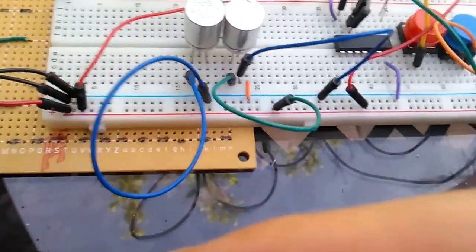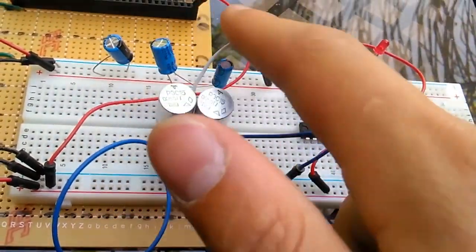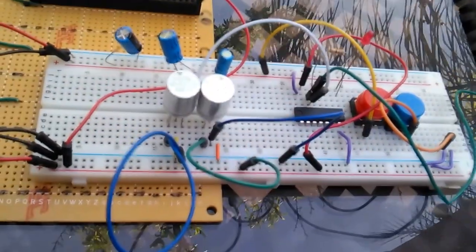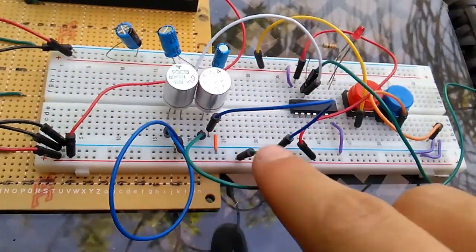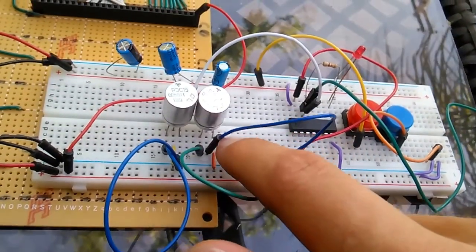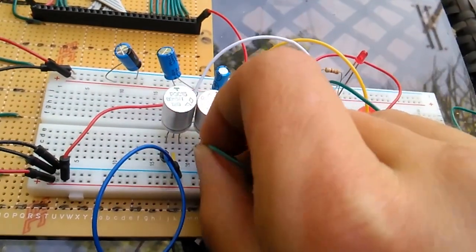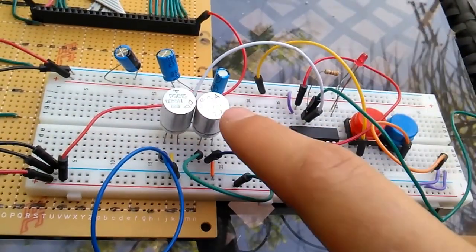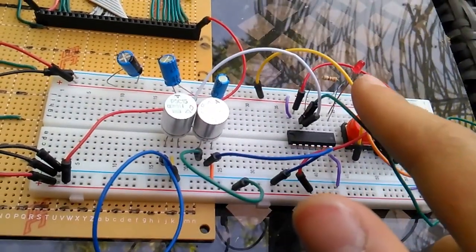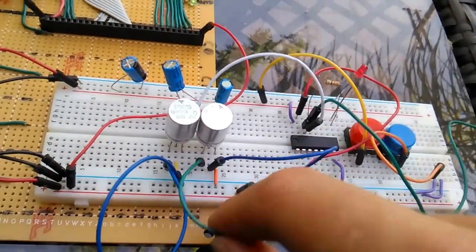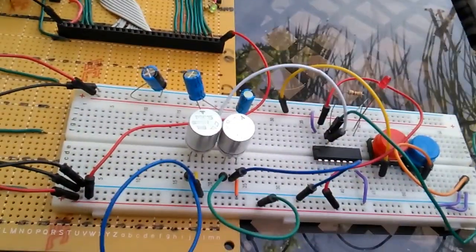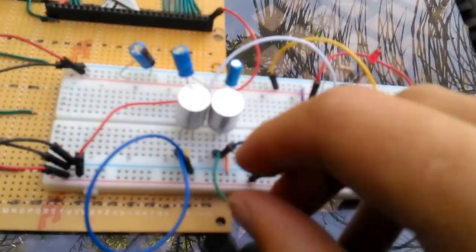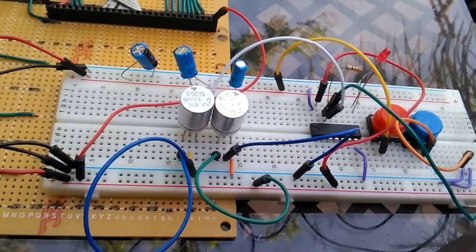So I think this capacitor is a 1, and this capacitor has a 0 in it. Sorry, my phone doesn't like to stay focused. So I have this LED here that's reading whatever capacitor is selected, and since this green wire here is connected to this capacitor right now, that's which one's selected, and you can see it's a 0 because the LED is off.